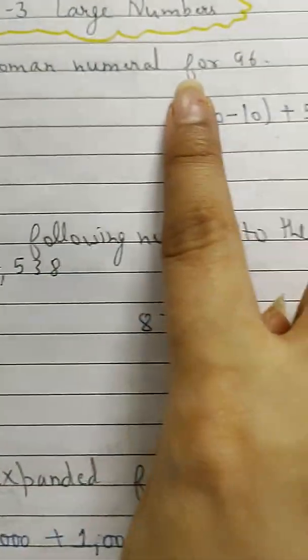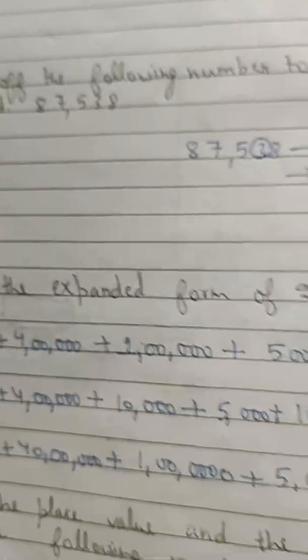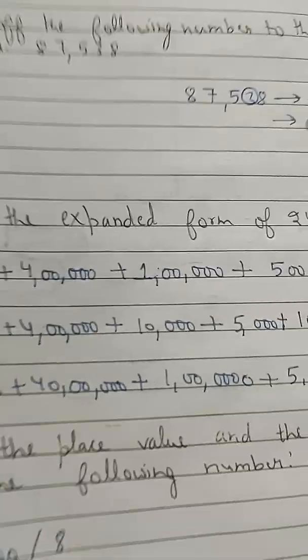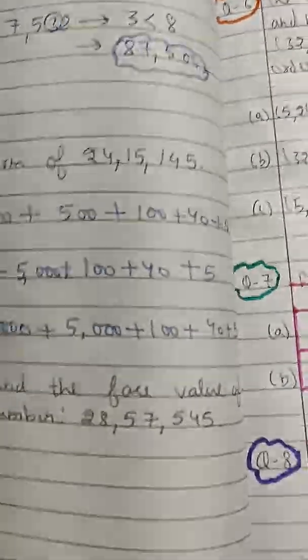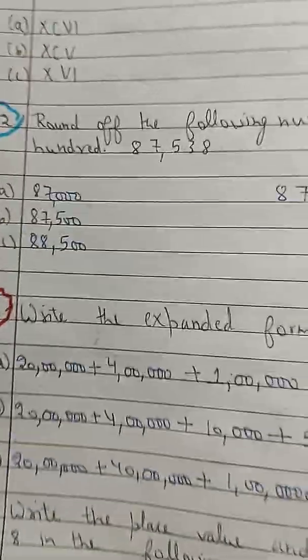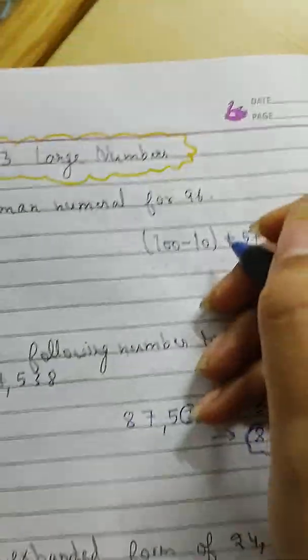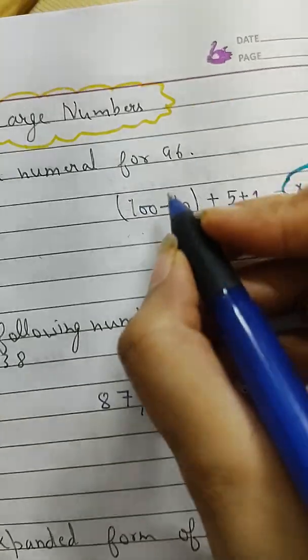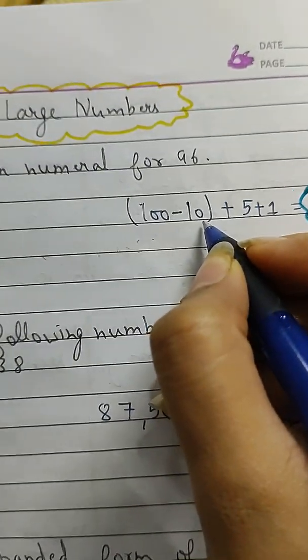Write the Roman numbers for 96. So for 96 we have to know what 100 is. I have already told you that you need not learn all the Roman numbers; you should already know the 5 to 6 symbols you have to learn. So for 100 we have C, and for 10 we have X.